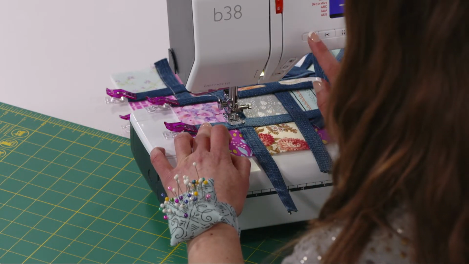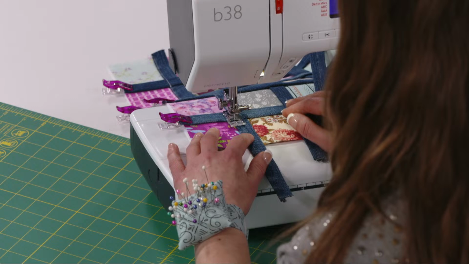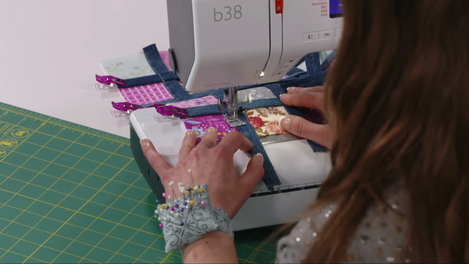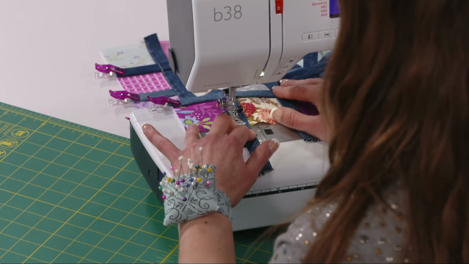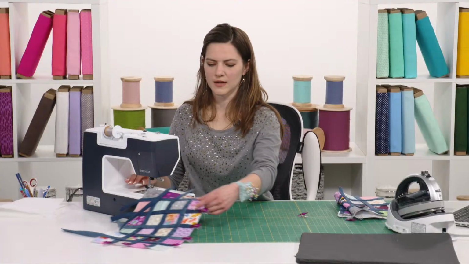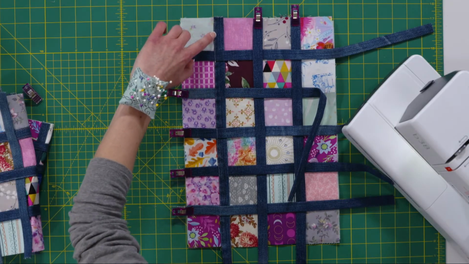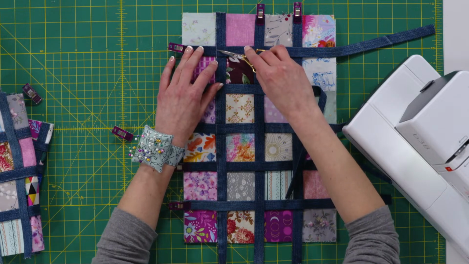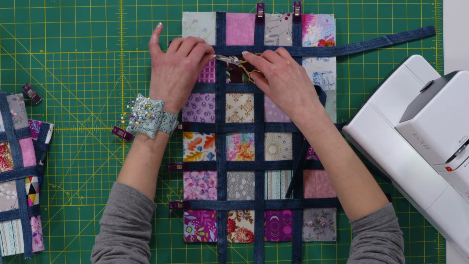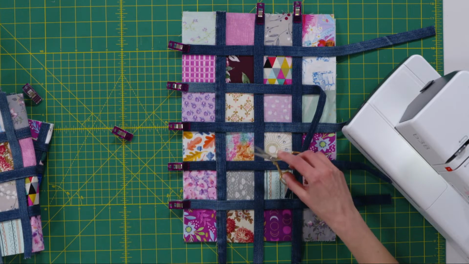And if you don't have a lock stitch button, you can just do a back stitch or two. So I'll do that for a couple of them. And then at the end of the panel, you will cut that and bring that over. So we've got our stitching on one of our long strips. So I'm going to clip those where I skipped over.